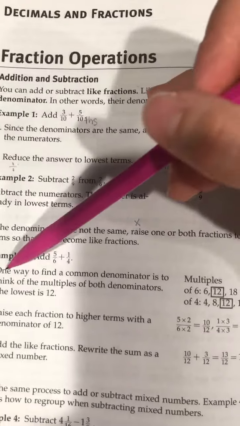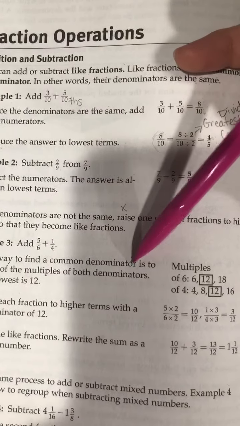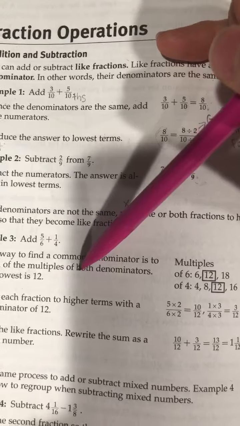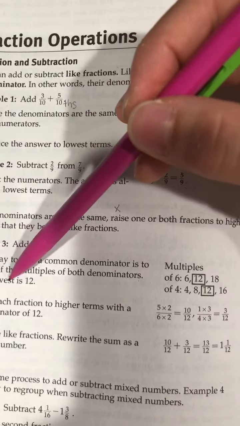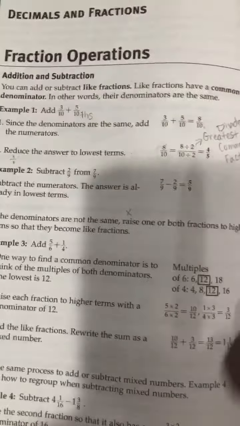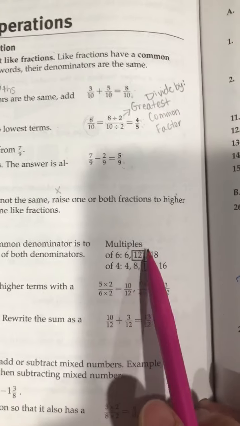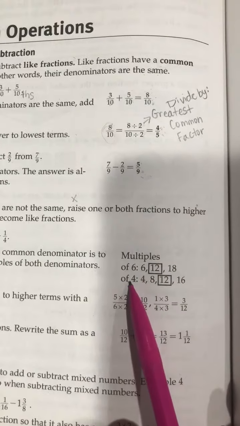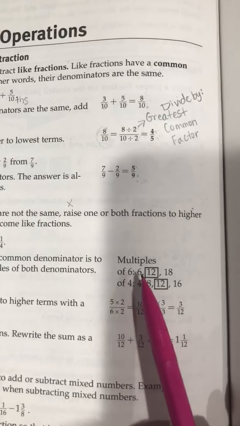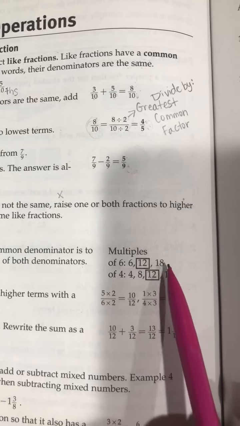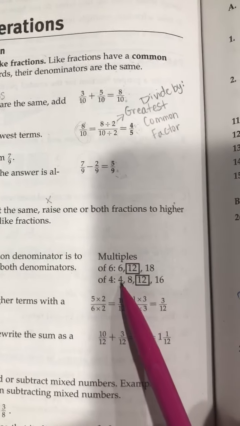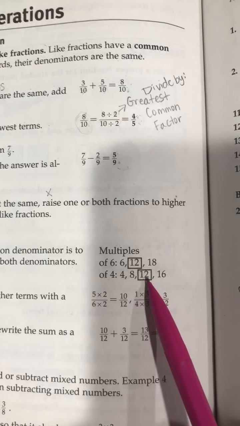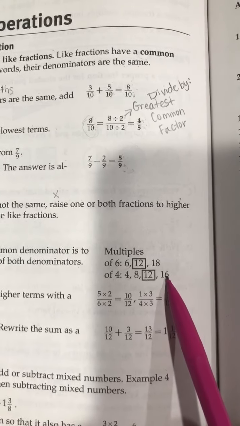Okay. One way to find a common denominator is to think of the multiples of both denominators. The lowest is 12. So here we have multiples of 6 and multiples of 4. Multiples of 6 include 6, 12, 18. And multiples of 4, again, are 4, 8, 12, and 16.